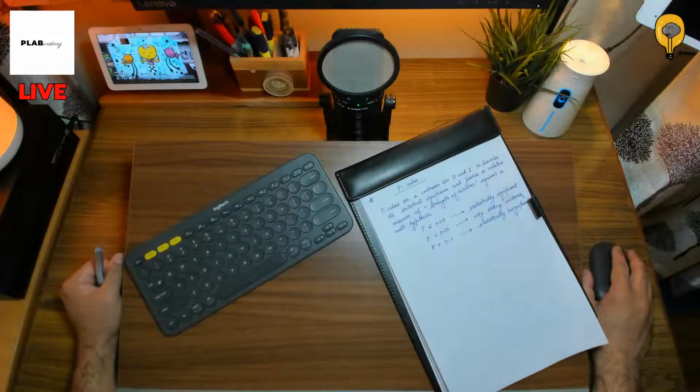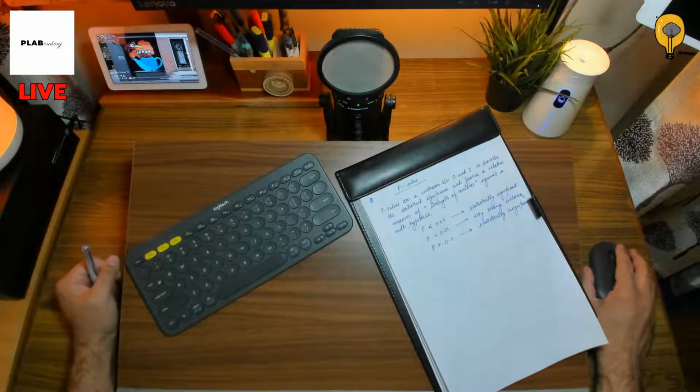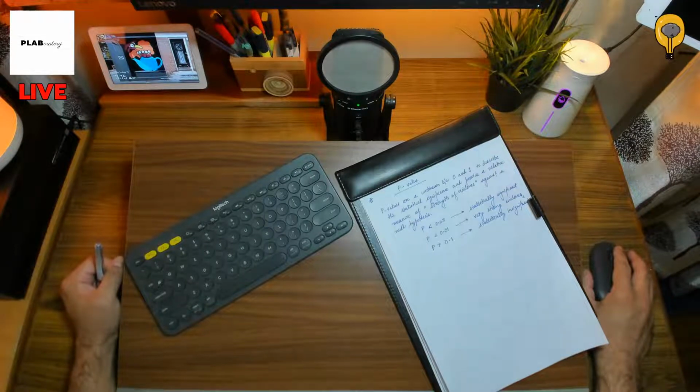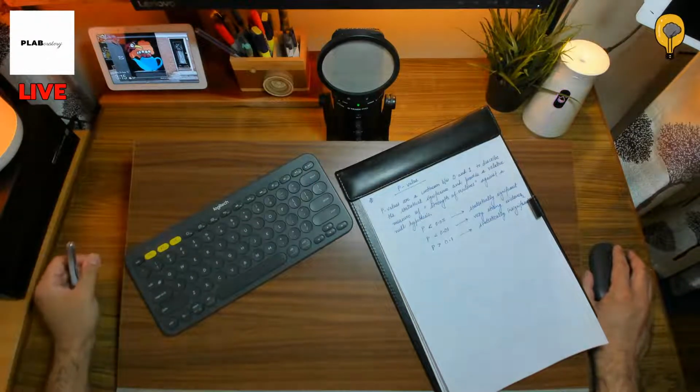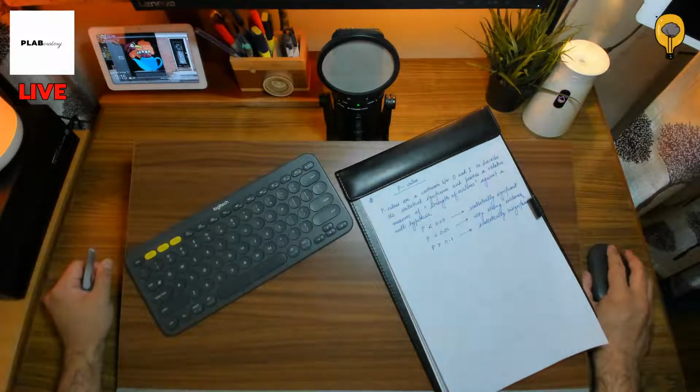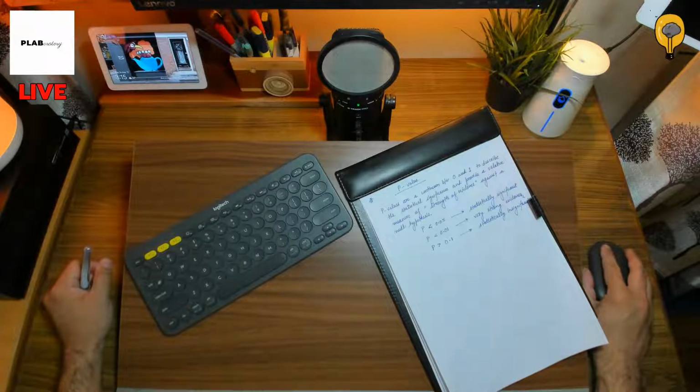So 1 by 10 minus 1 by 25. So we will subtract, and then 0.1 minus 0.04, that will be 0.06, and now we have to divide it by 0.1 and multiply it by 100, because we have to calculate in terms of percentage.